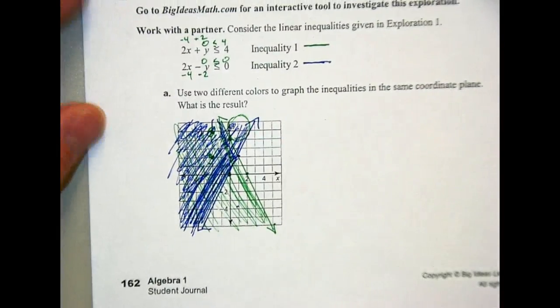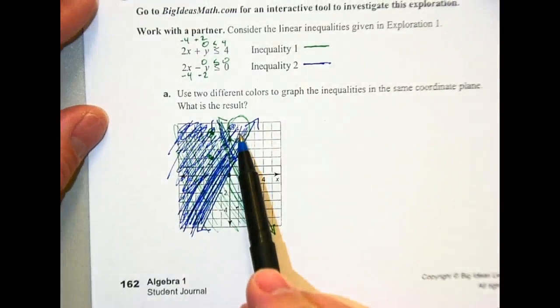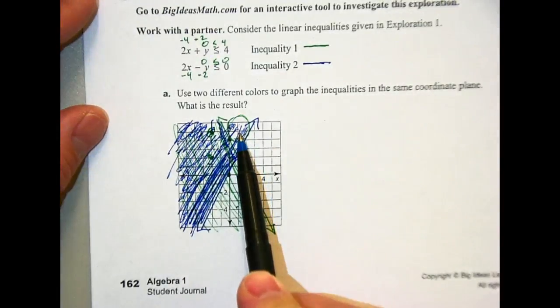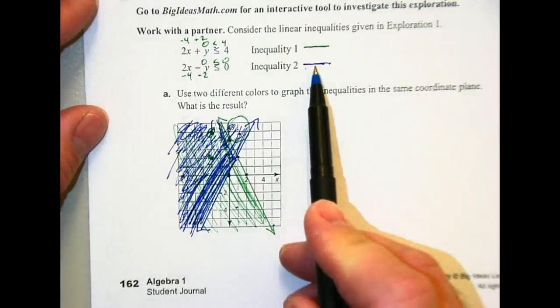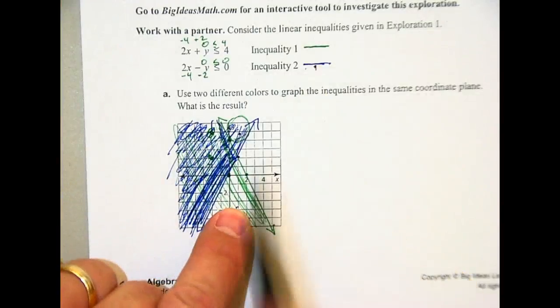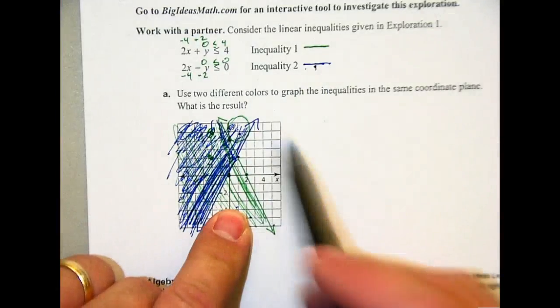Okay, everyone, on your fingers, which inequality solutions lie up here? Yeah, it's inequality 2, right? It's this color. Which solutions lie down here? Inequality 1. Which ones lie over here?